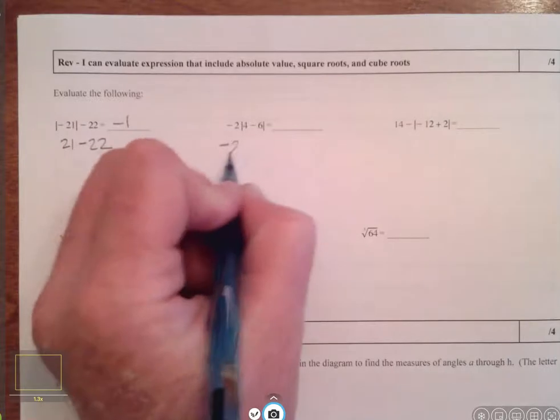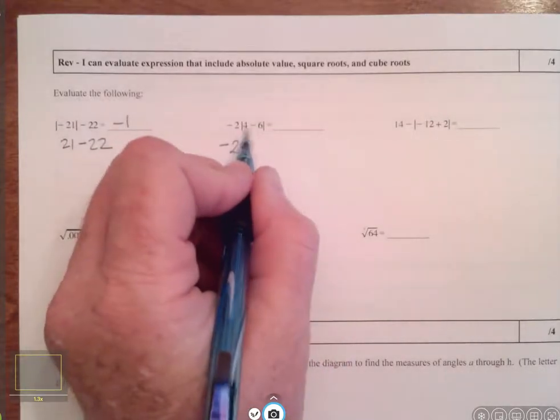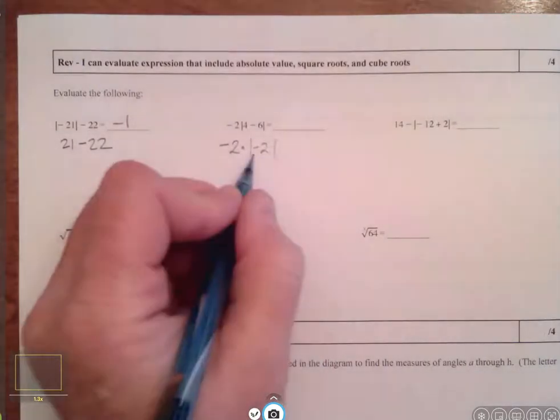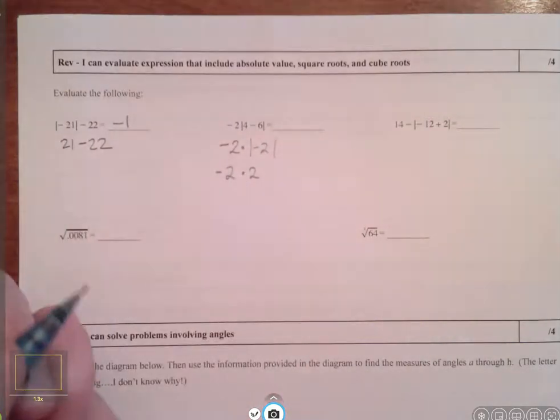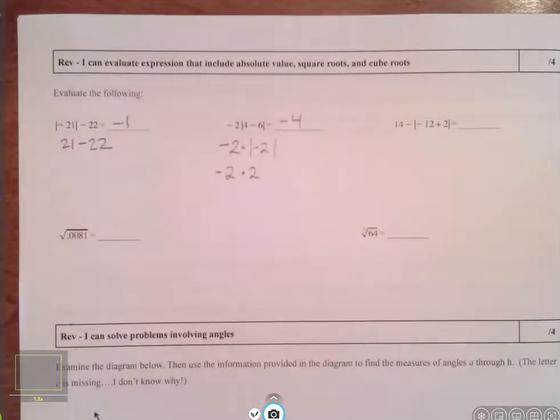So I have negative 2. This is times. It's understood to be times. The absolute value of 4 minus 6. The absolute value of negative 2. The absolute value of negative 2 is positive 2. We're going to multiply that by a negative 2. So we have negative 4.